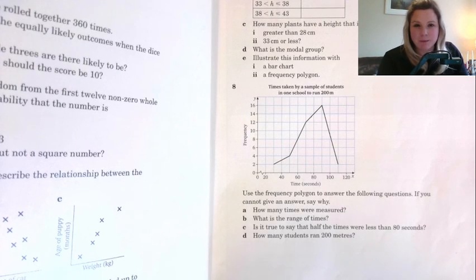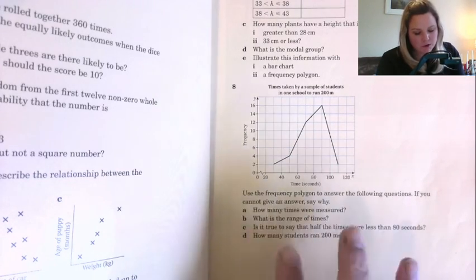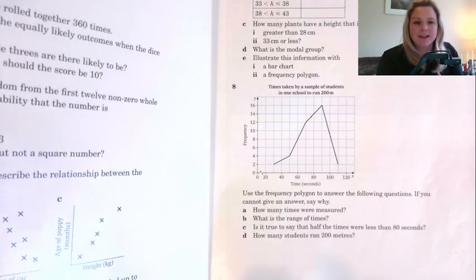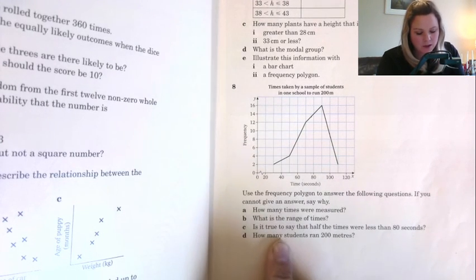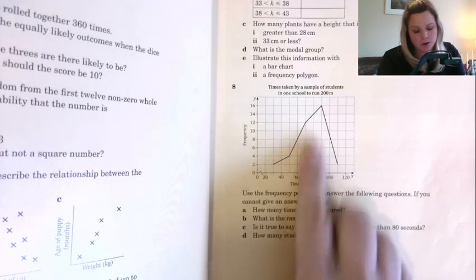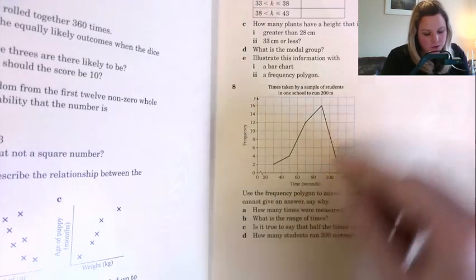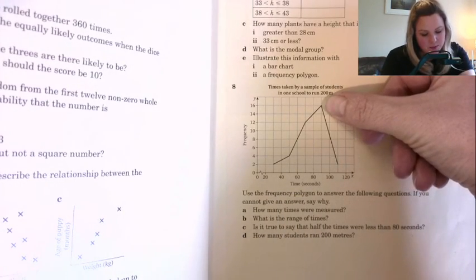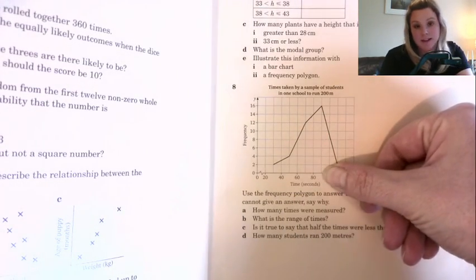Only other one that I think might be a little bit dodgy here is question 8. So we've got a frequency polygon. It's almost like a bar chart, but with points plotted instead of bars. So for example, let me see, what is this about? Students in a school to run 200 meters. So that means there's 16 people that took 90 seconds.